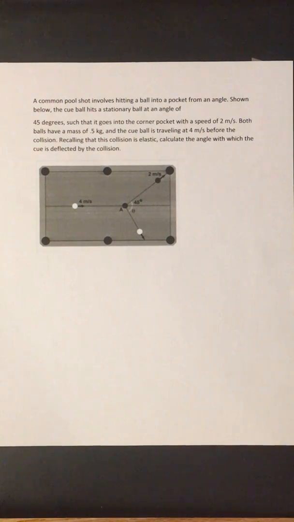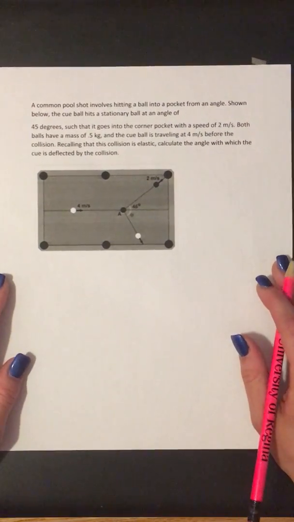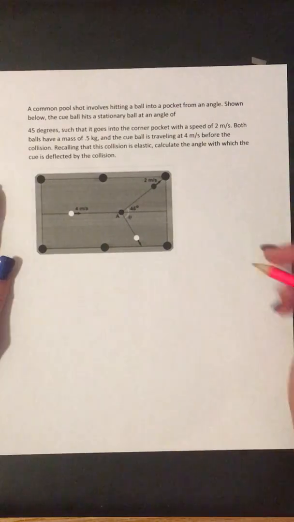Both balls have a mass of 0.5 kilograms, and the cue ball is traveling at 4 meters per second before the collision. Recall that the collision is elastic. Calculate the angle with which the cue is deflected by the collision. Okay, so let's start with seeing what we all have.